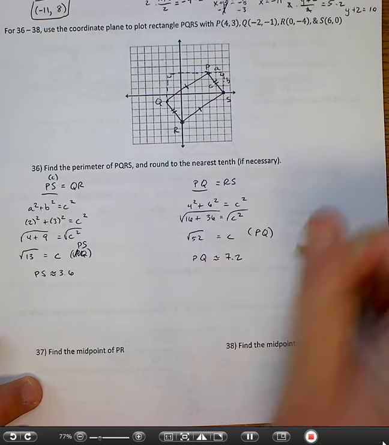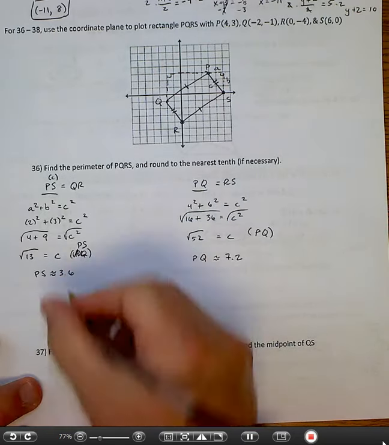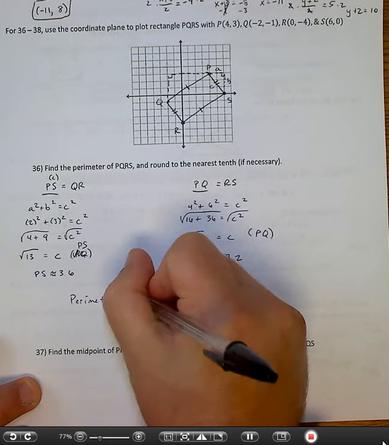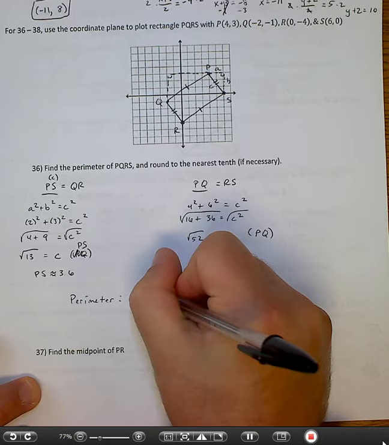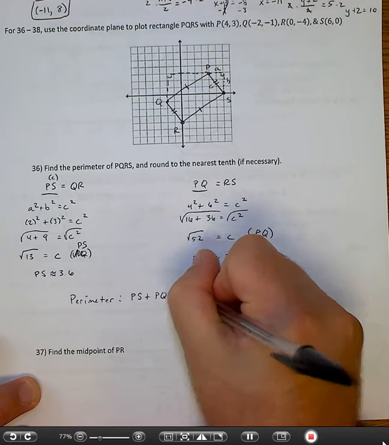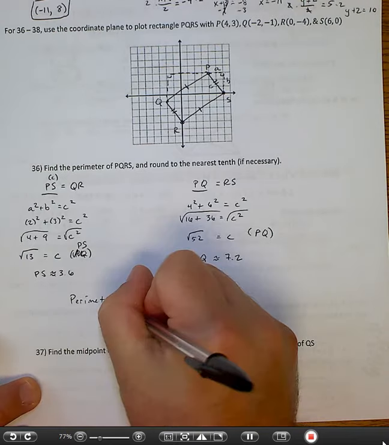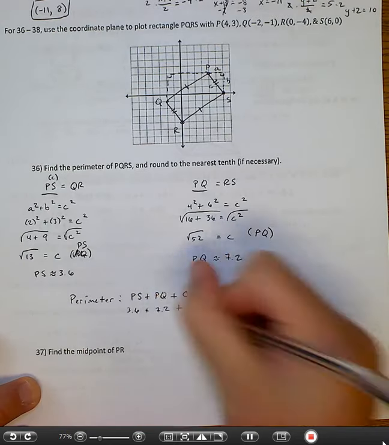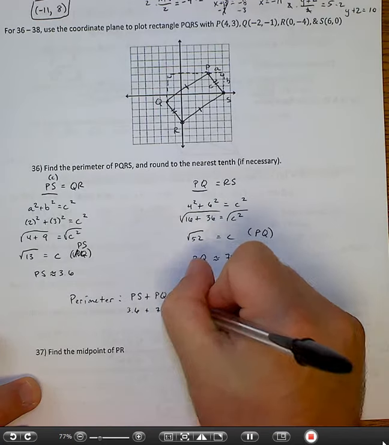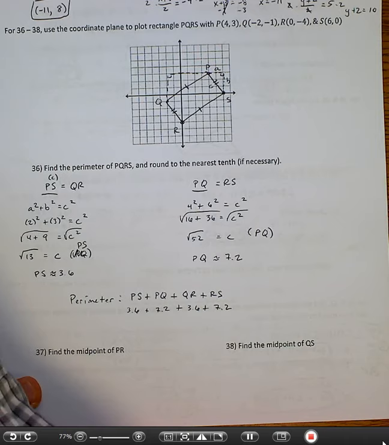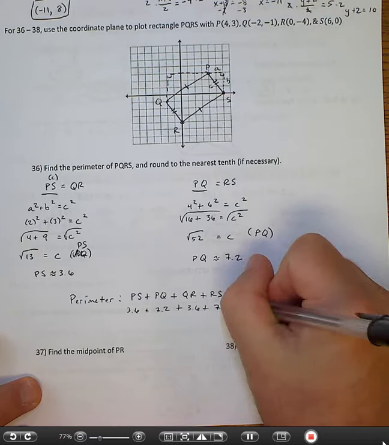To find the perimeter, I need to add up all the sides. So PS plus PQ plus QR plus RS. So that's 3.6 plus 7.2. QR is the same as PS, so 3.6 plus 7.2. And then you add them all up, and you should get 21.6 is the perimeter.